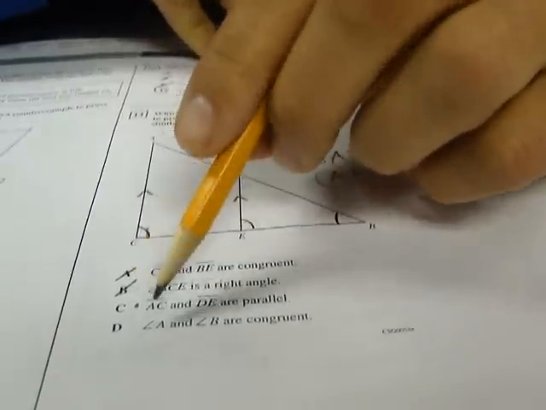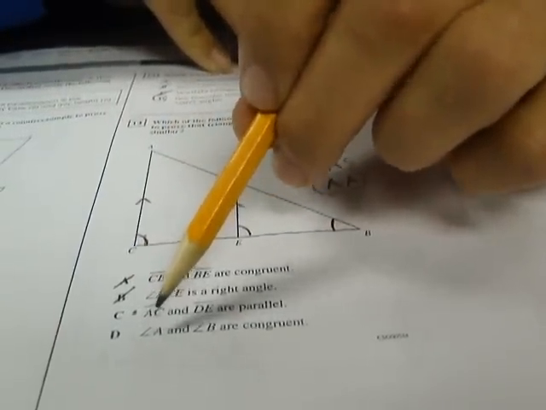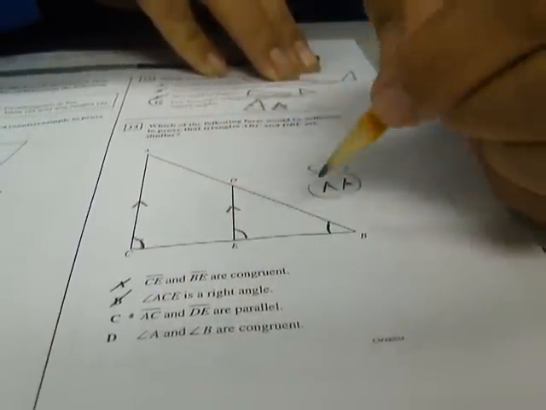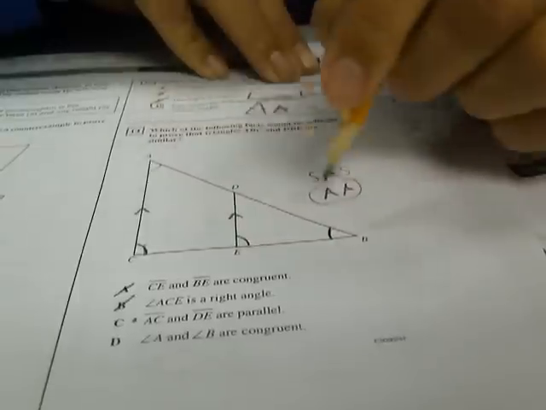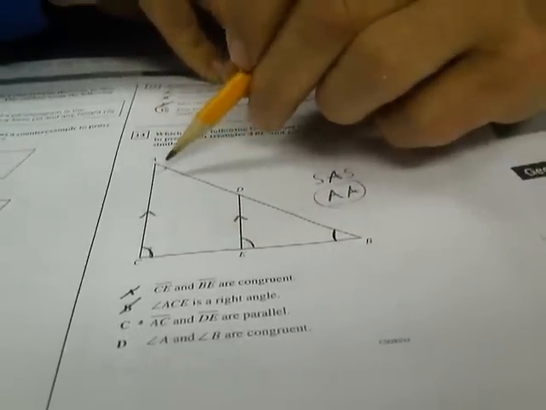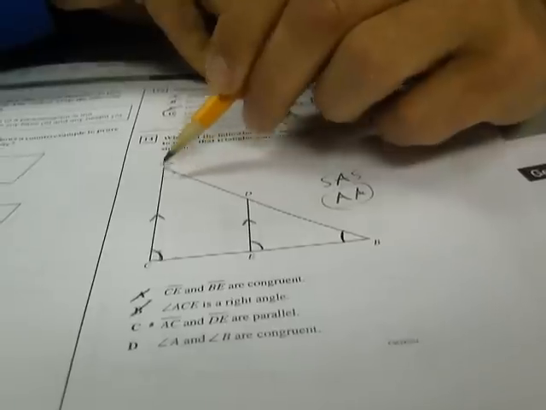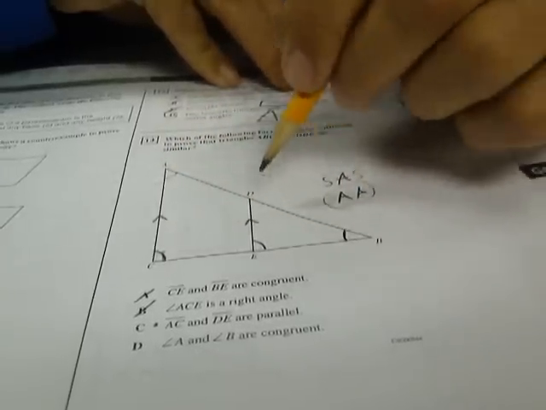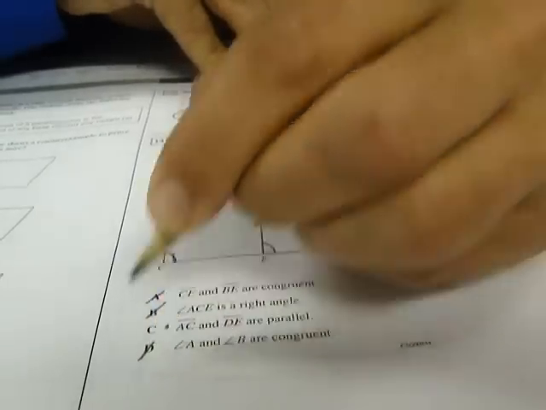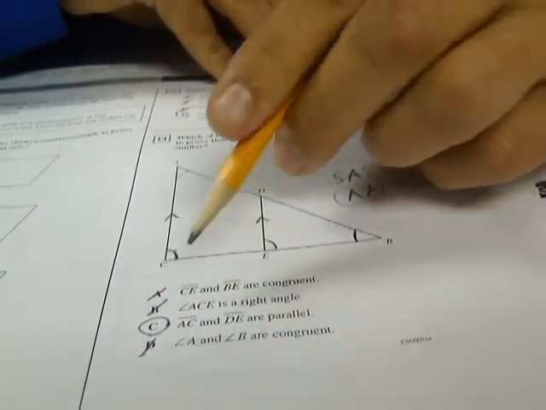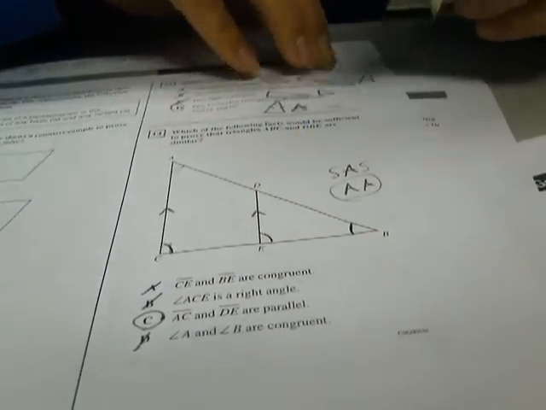Let's just evaluate D to see what D has to offer. Angle A and angle B are congruent. Well, that's weirder because this angle again only belongs to one triangle, so it has nothing to do with the smaller triangle, so it doesn't prove anything. The answer has to be C because it's the only one that can prove similarity. And that's 14.